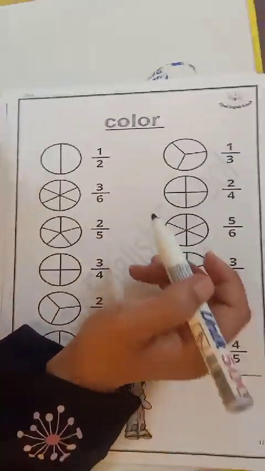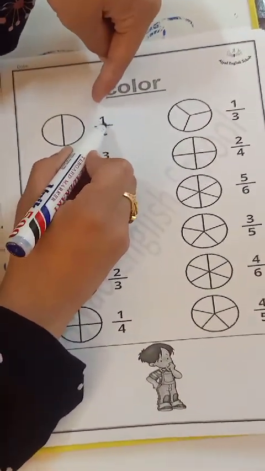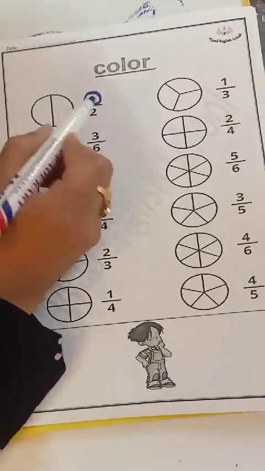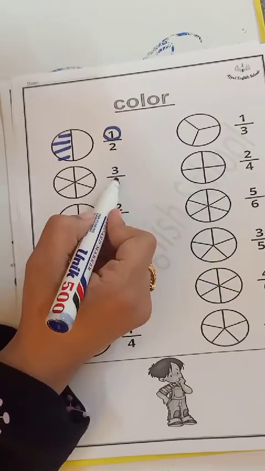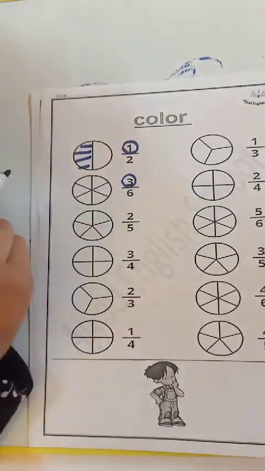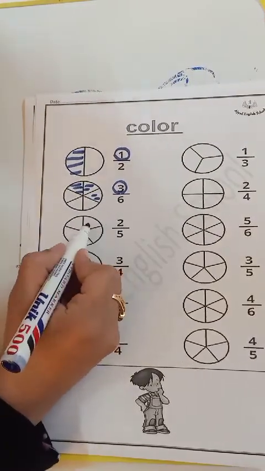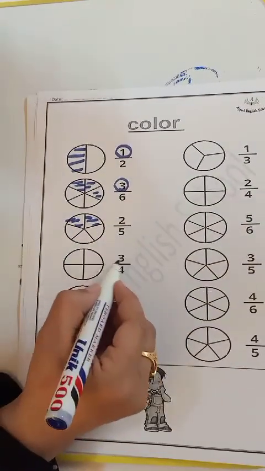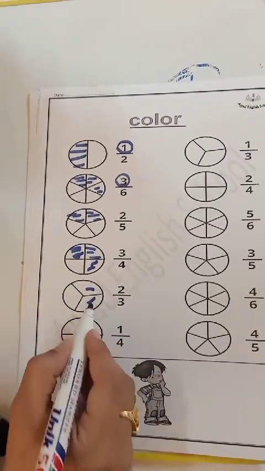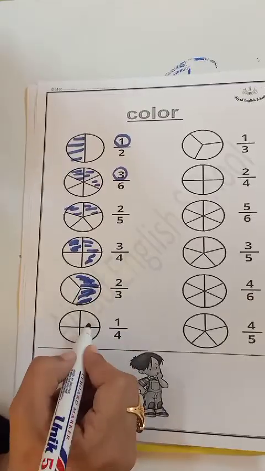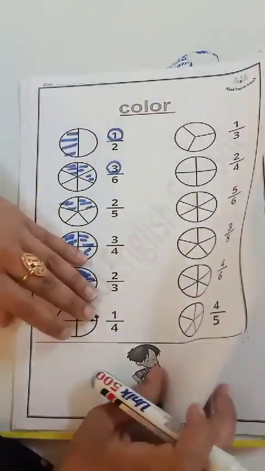How to color the fraction? We will look at the numerator only. We have here what? 1 only. So we will color 1 only. We have here 3 over 6. Look at the 3, so we will color 3 parts. 1, 2, 3. Here 2. Here 3. We have here 2. We have here 1 only. And the last column is homework for you.